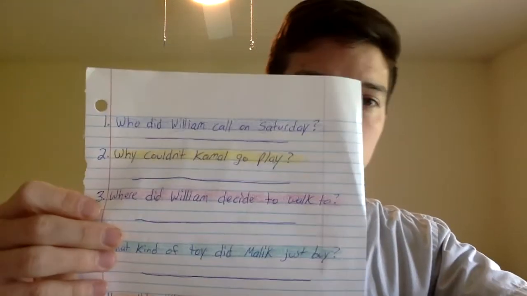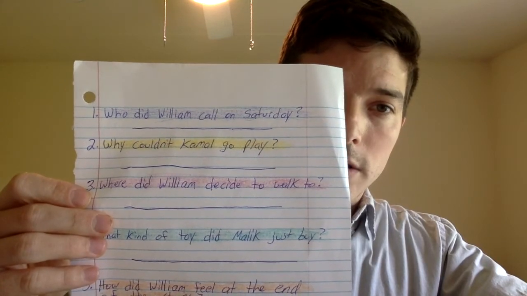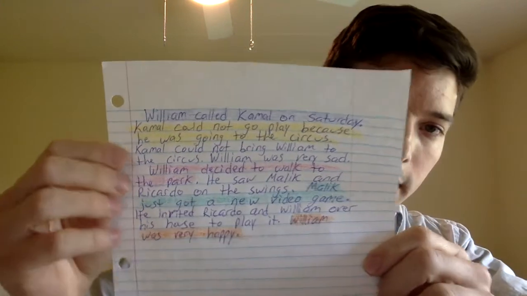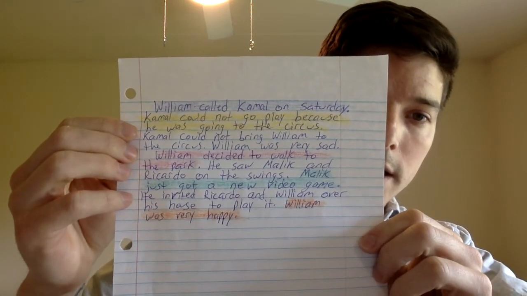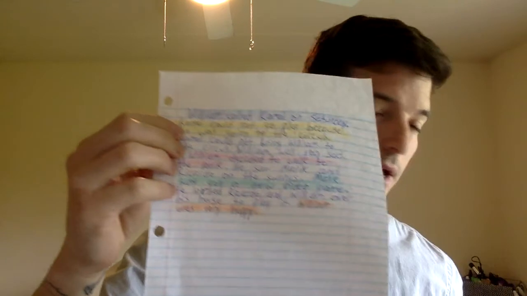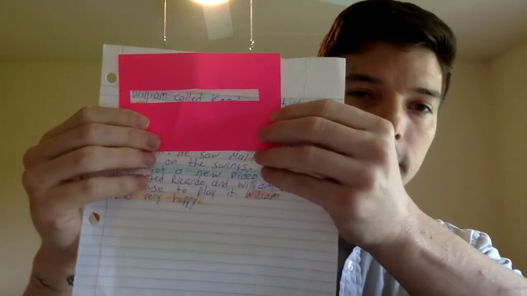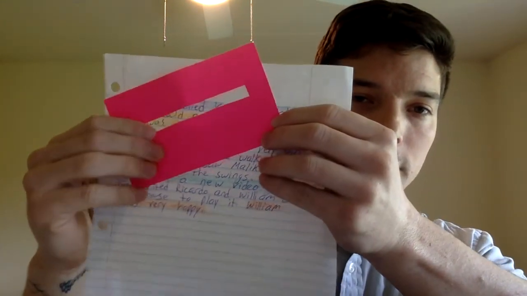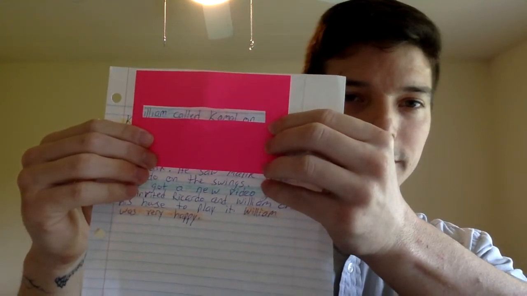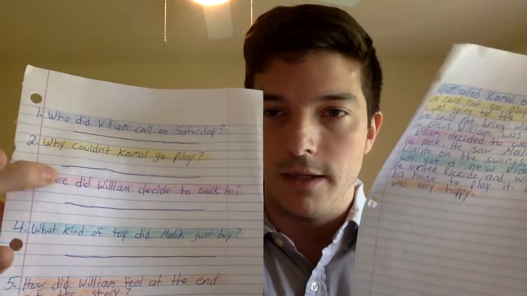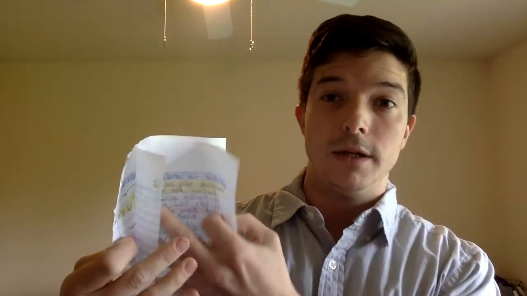So we'll see the first question, who did William call on Saturday, is highlighted in blue. So then that sentence where we have William called Kamal on Saturday is also highlighted in blue. And then like we said, Malik would be provided with a reading ruler, so that he can focus on the words at hand and not be overwhelmed by the page as a whole in the beginning. And these are the instructional methods that we would have applied for Malik's level and what he showed us that he needed so far.